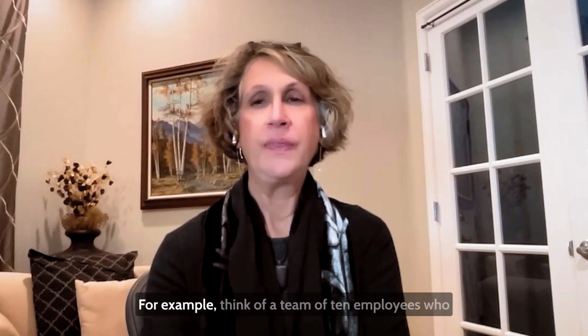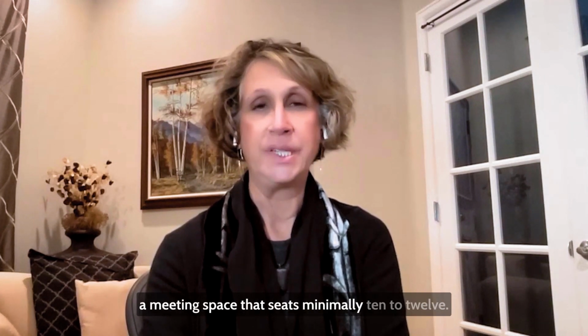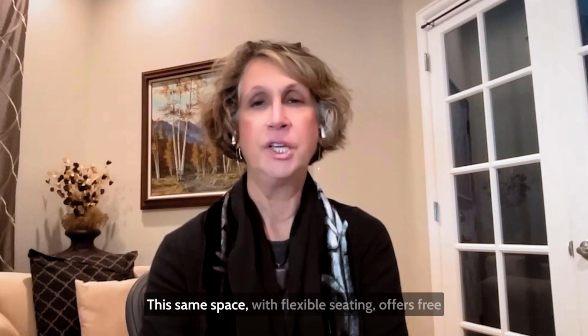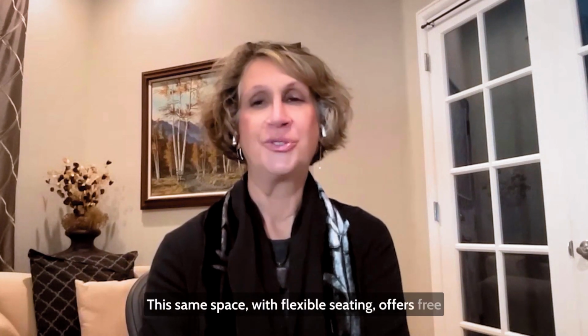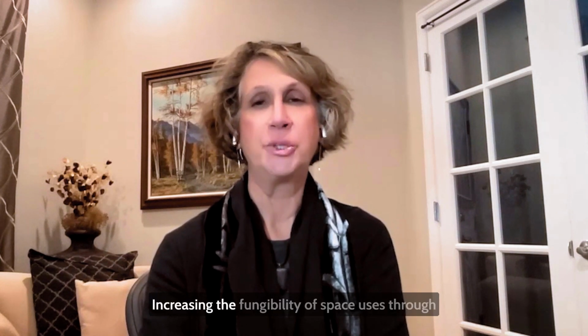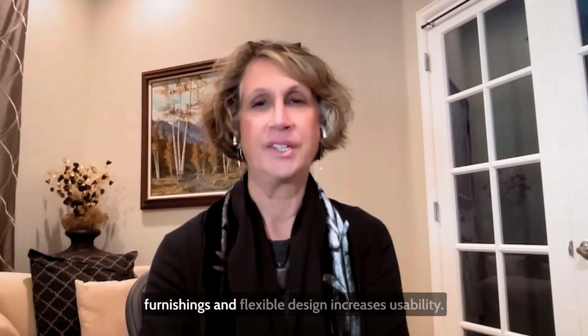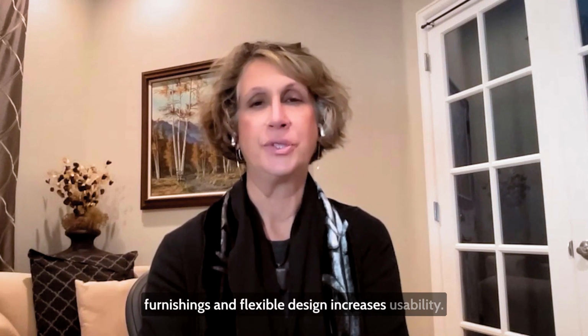For example, think of a team of 10 employees who meet Monday, Wednesday, and Friday in an office and need a meeting space that seats minimally 10 to 12. This same space, with flexible seating, offers free address work areas on Tuesdays and Thursdays, increasing the fungibility of space uses through furnishings and flexible design, which increases usability.